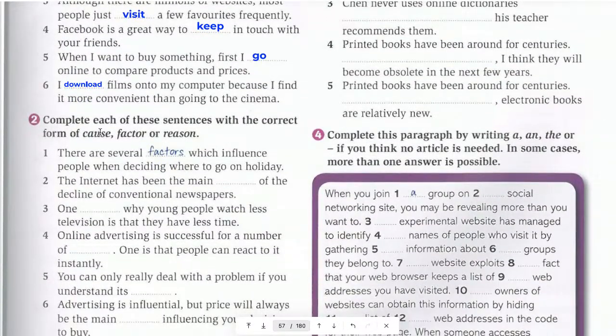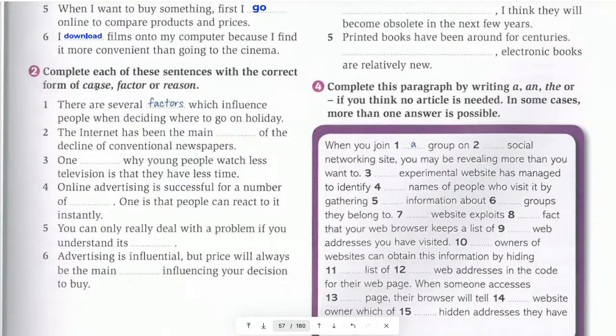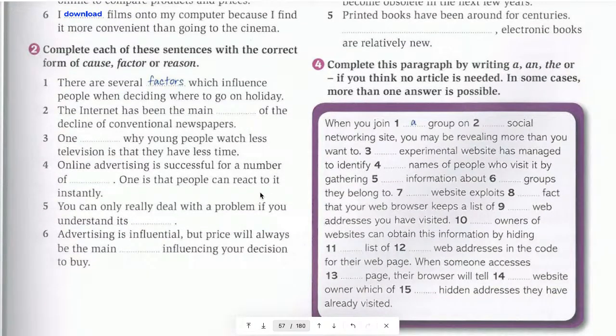All right, number 2, Như, read that. Yes, complete each of these sentences with the correct form of cause, factor, or reason. Do you still remember? Okay, now try to do it. Oh, number 1 has been done for you. There are several factors which influence people when deciding where to go on holiday. Okay? So now I'm going to give you around 5 minutes to do this. After 5 minutes, we're gonna fix this, okay?